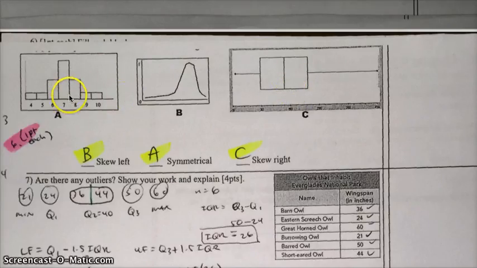If you look at A, here in the middle, or measure of center, it looks like you can fold it. It looks symmetrical. It looks like you can fold it and half the data is on the left, half the data is on the right. It looks identical or mirrors it here. That's called symmetrical.